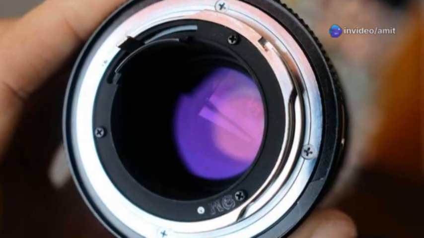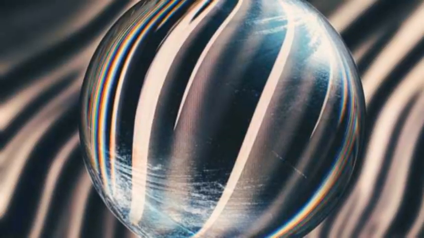Convex lenses are interesting. They are thicker in the middle, they bulge outwards, see? Like the outside of a ball or maybe a little bubble. They bring light rays together. This is called converging. All the light meets up. It's a light party.